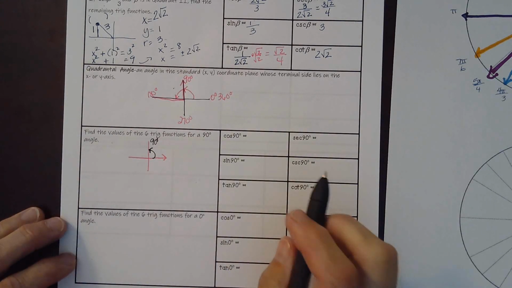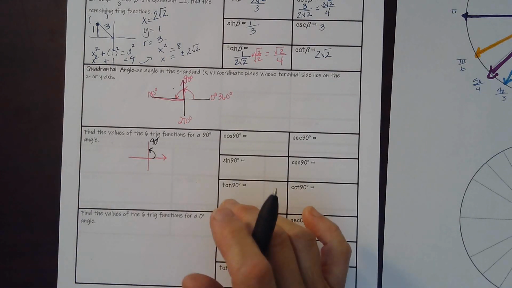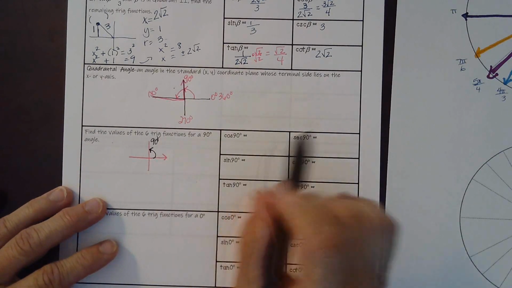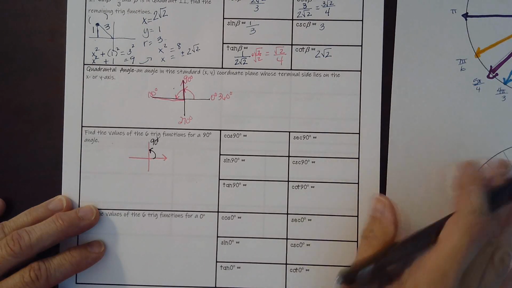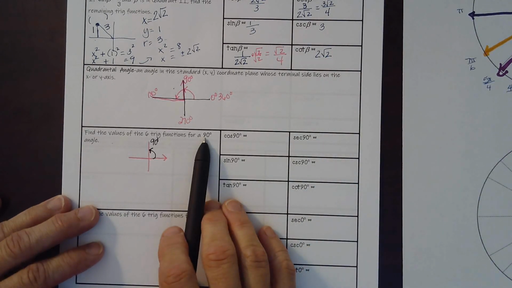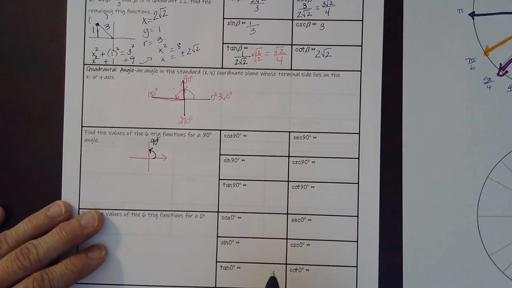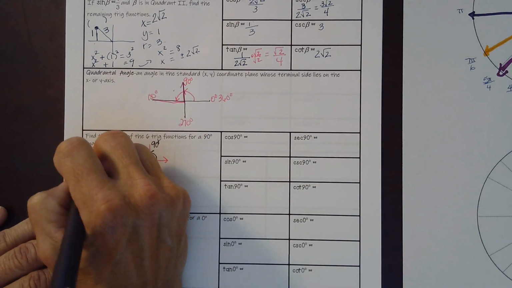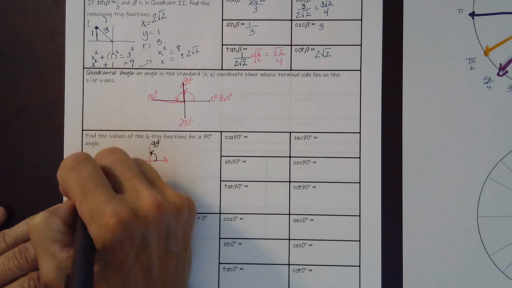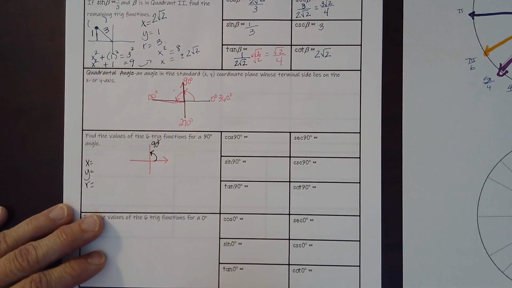I want us to think about what 3 things we would need to know to be able to find the value of the trig functions for 90 degrees. Well, we would want to know x, we would want to know y, and we would want to know r.